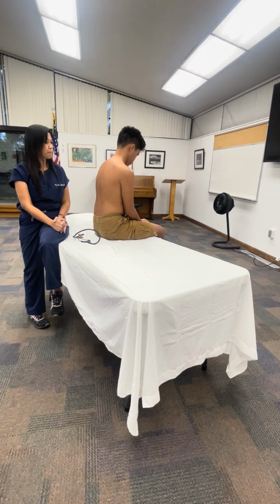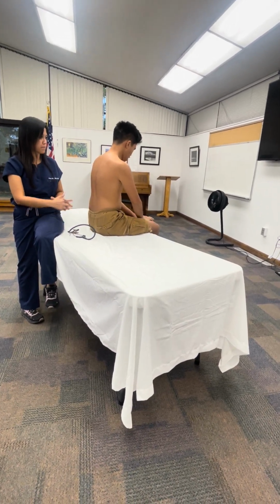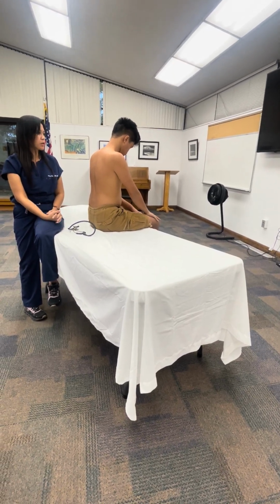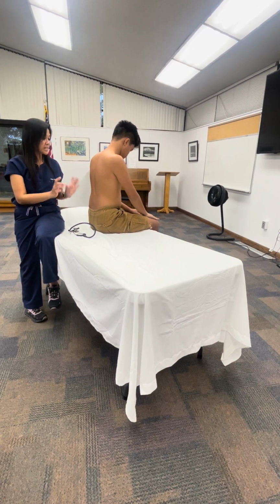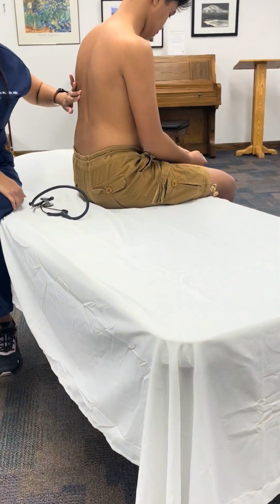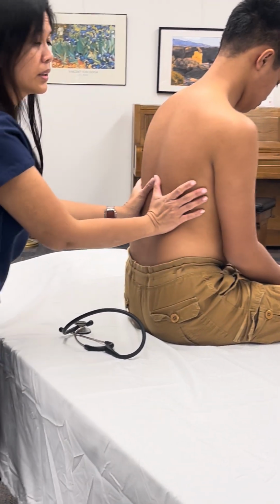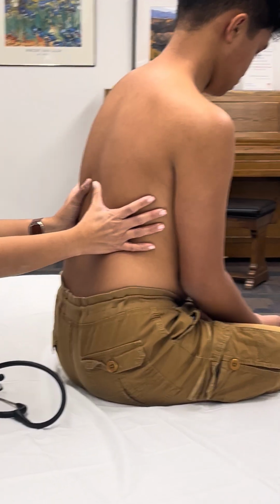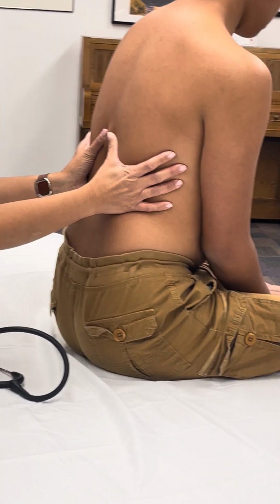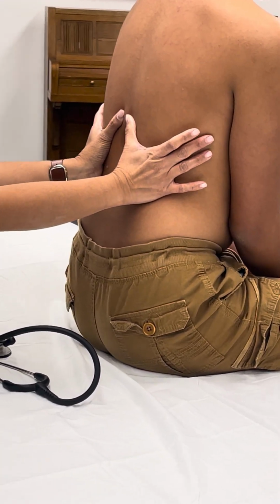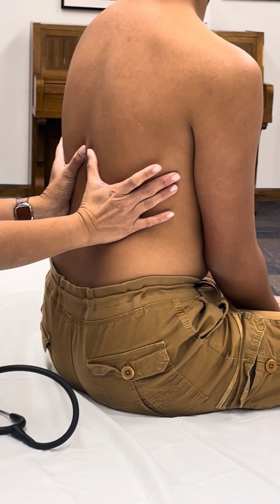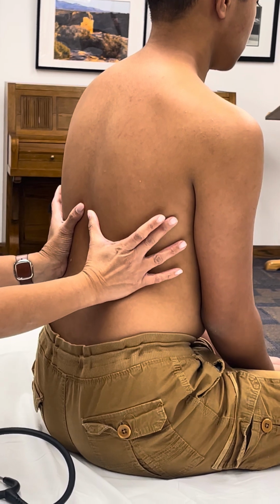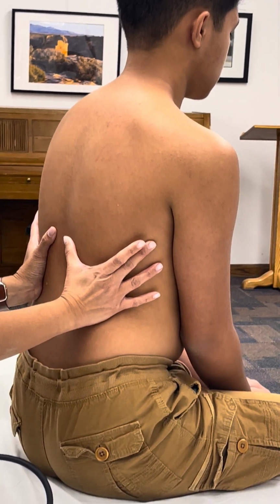Another part of the palpation is to check for symmetrical lung expansion. So I'm going to put both of my hands around the 10th rib, and I'm making sure that I have this little space here with my thumbs. Then I will have the patient take a deep breath and then exhale. Do it again. Exhale.